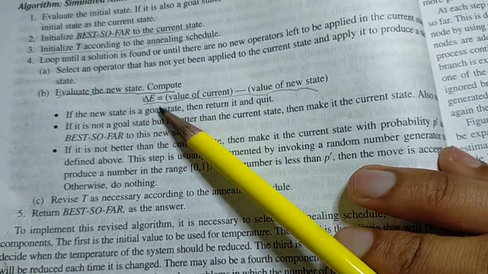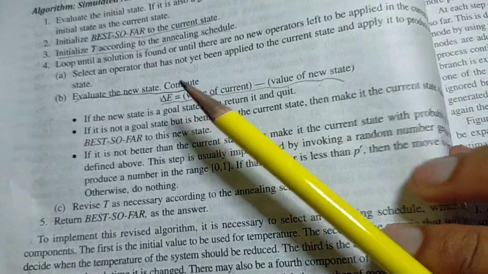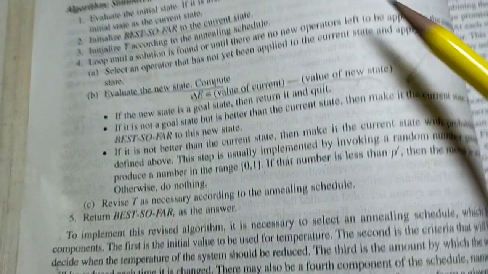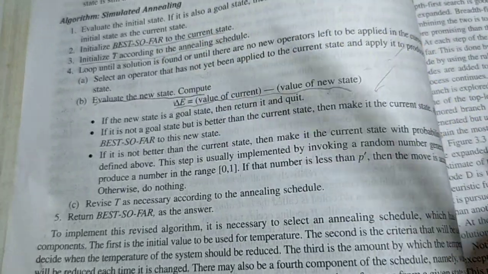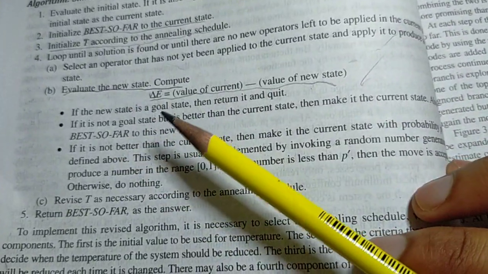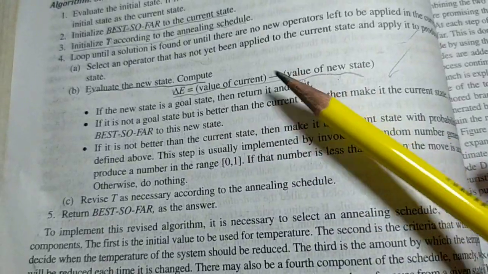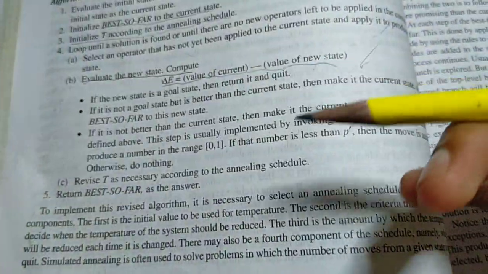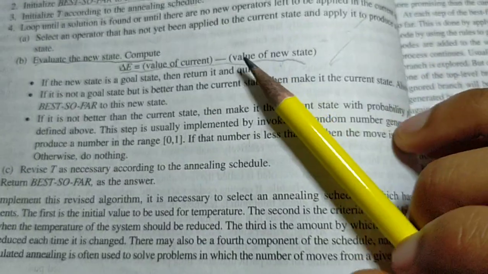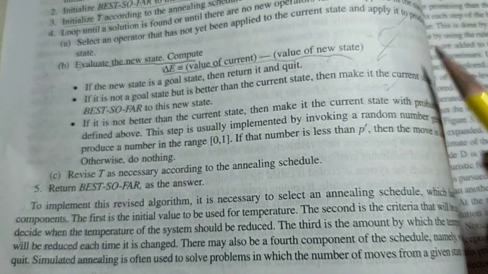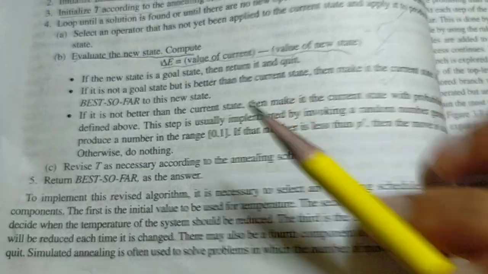Evaluate the new state. Delta E equals value of current state minus value of new state. This is the equation you find in the simulated annealing algorithm. If the new state is a goal state, then return it and quit. If it is not a goal state but is better than the current state, then you make it the current state, and best so far is the new state.